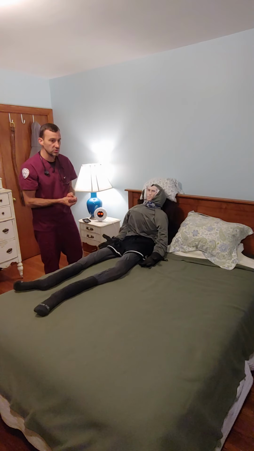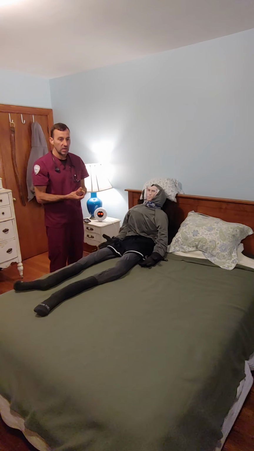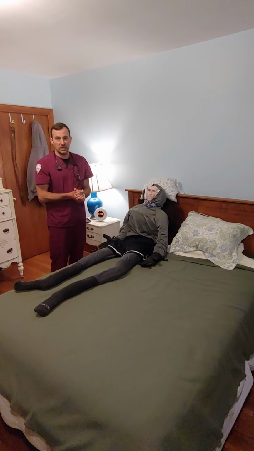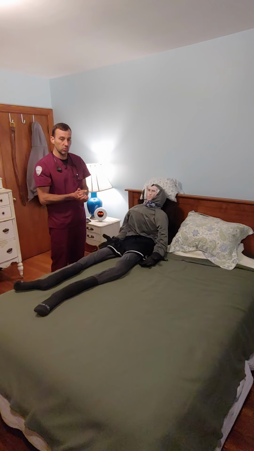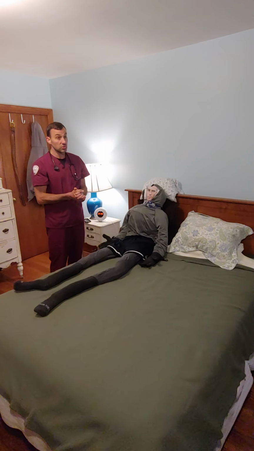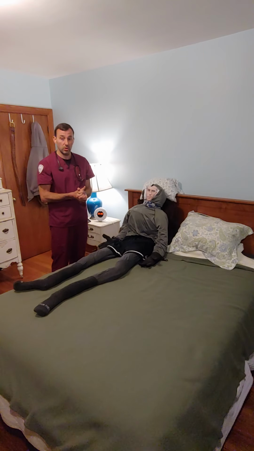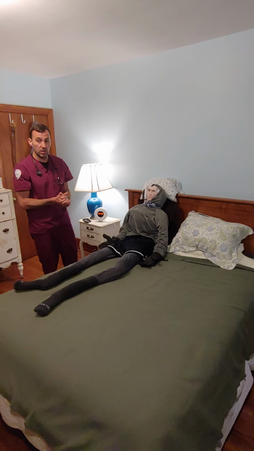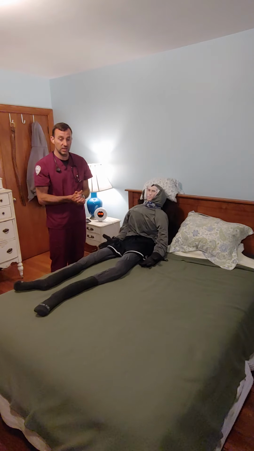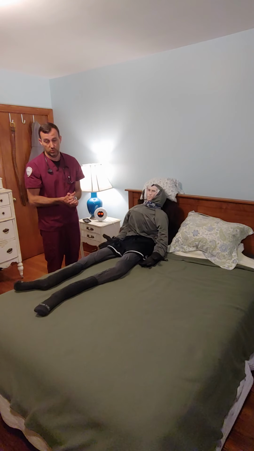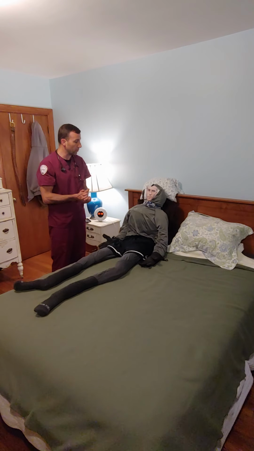If he was between 23 and 19 points, he would not have any risk of skin breakdown. If he was between 15 and 19, he would have a low risk. If he was between 12 and 15, he would have a moderate risk. If he was between 9 and 12, he would have a high risk. And if he was below 9, he would have a very high risk of skin breakdown or a pressure ulcer.